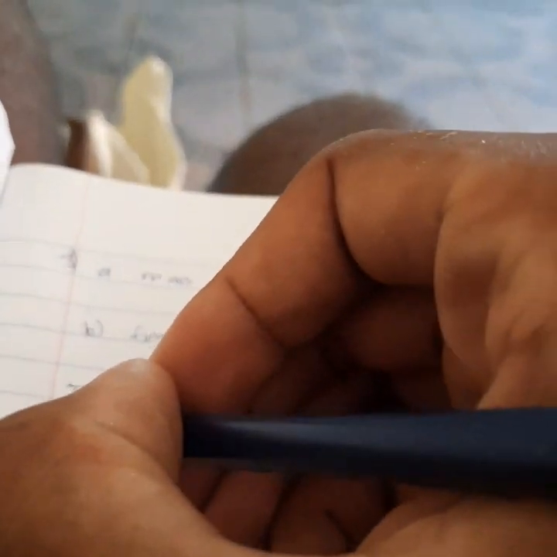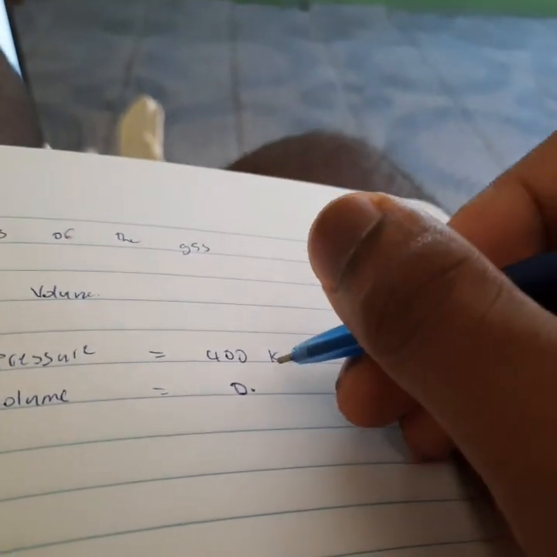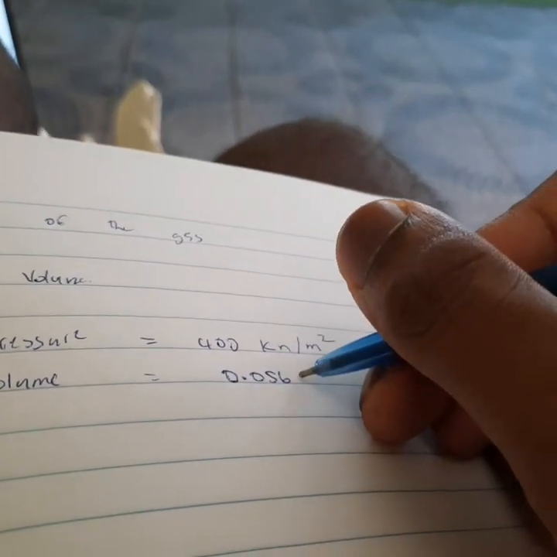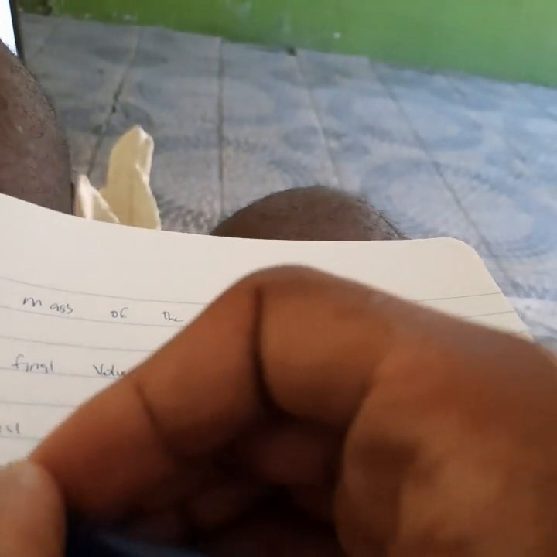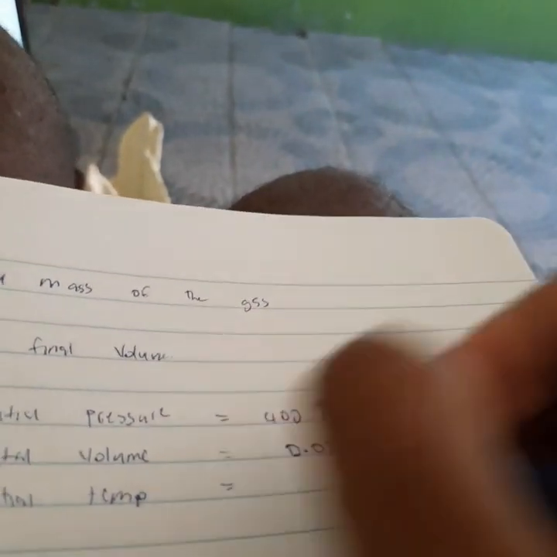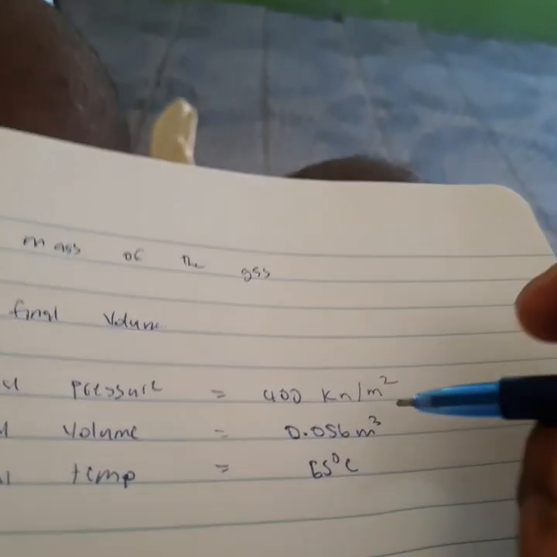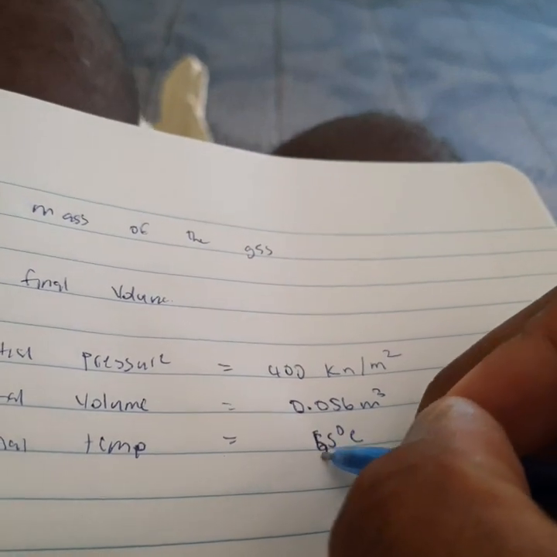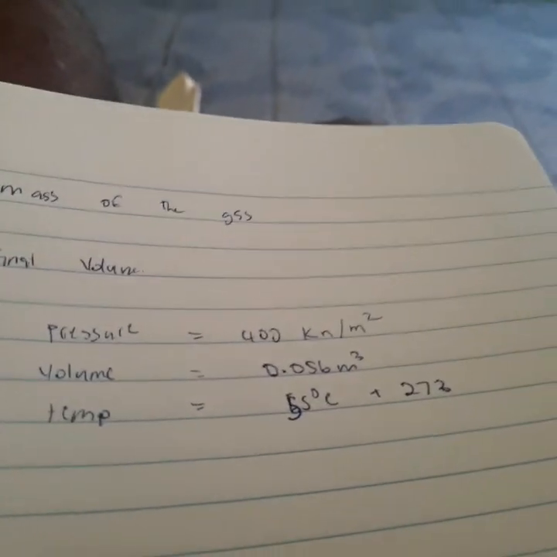Initial volume is equal to 0.056 meter cube. Initial temperature is equal to 55 degrees Celsius plus 273, converted to Kelvin.